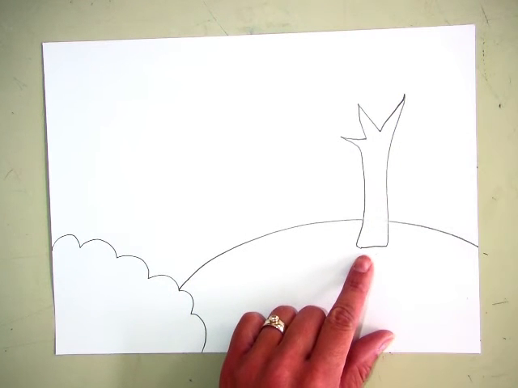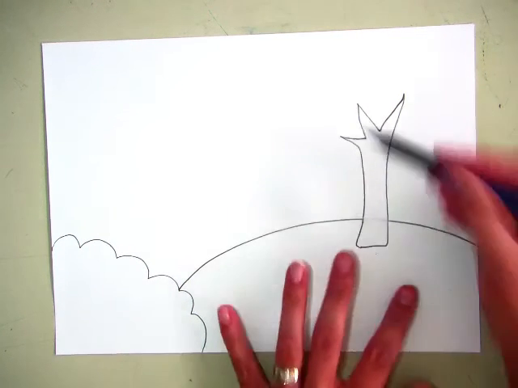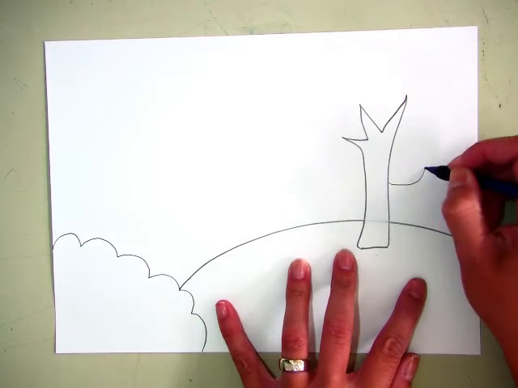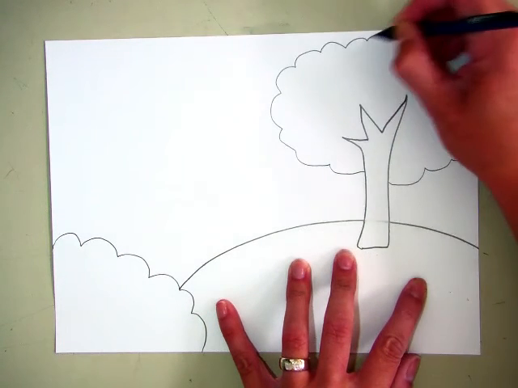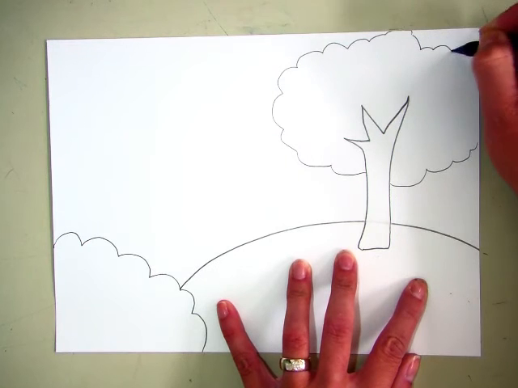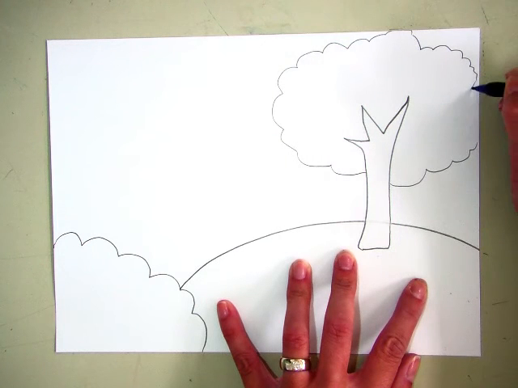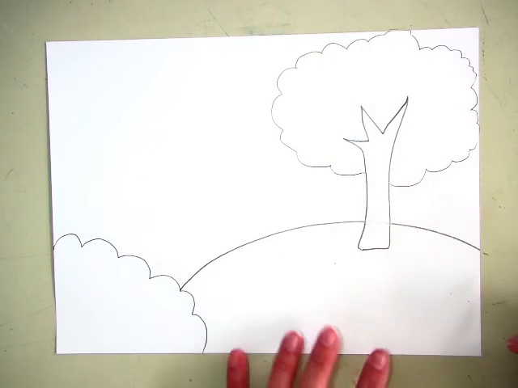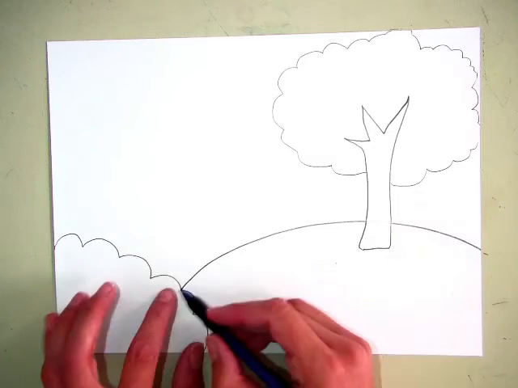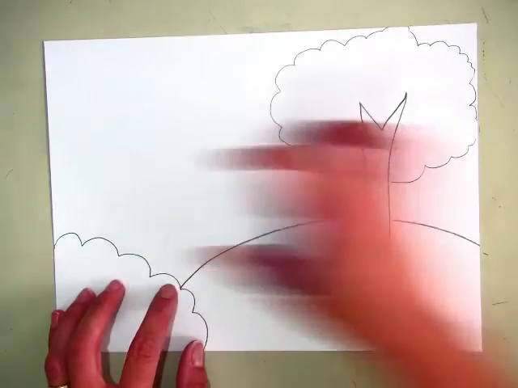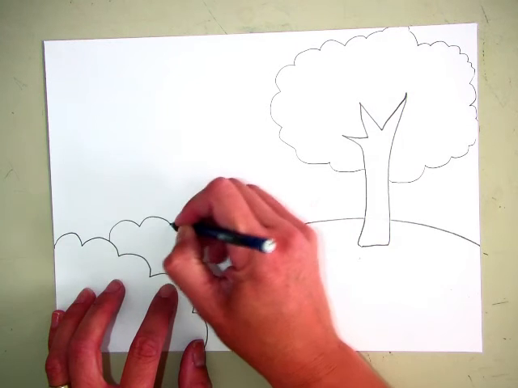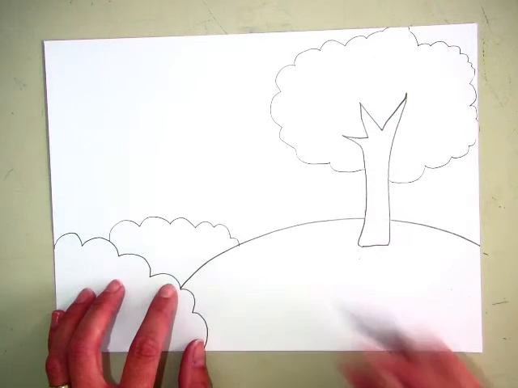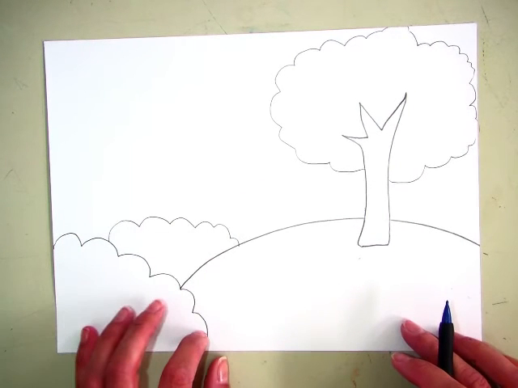Then we are going to give the tree some foliage, which means leaves and things like that, because we're making a fall scene. All the way to the edge of the paper. Then in the middle ground, which is the center of the page, we're going to draw a smaller bush because it's further away. As things get further away, they get smaller.